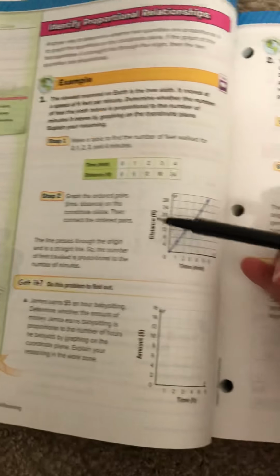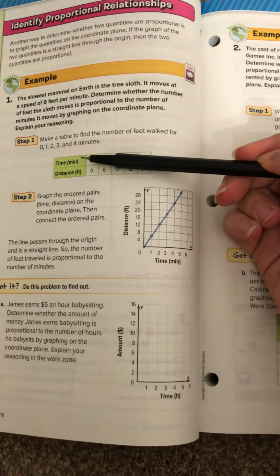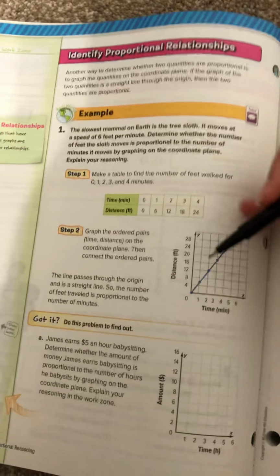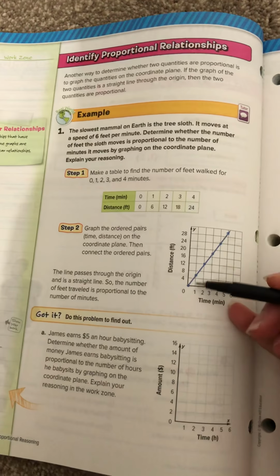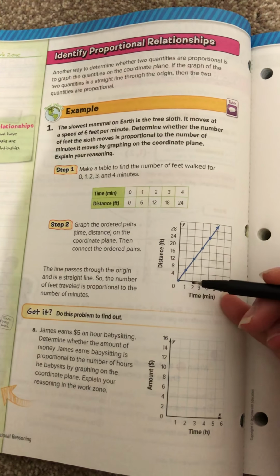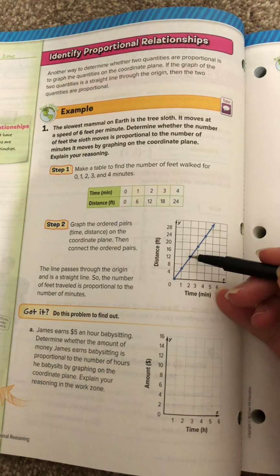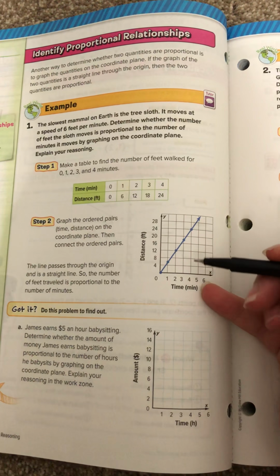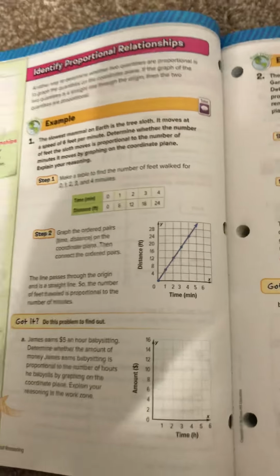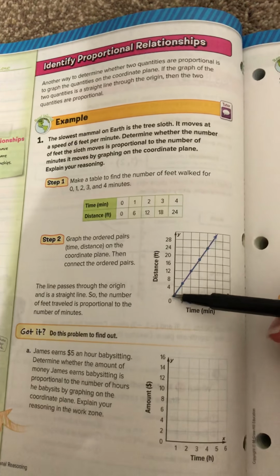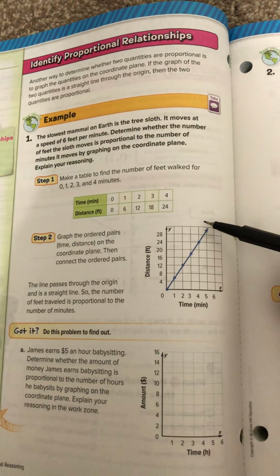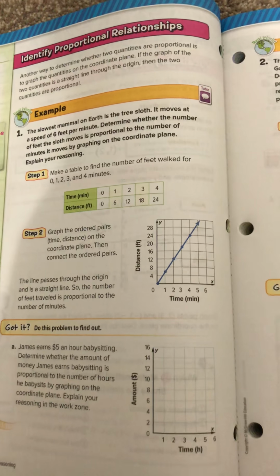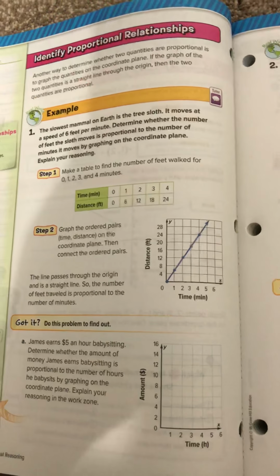So, everything here has been graphed. We took our data table and we graphed it. The point 1, 6 is present, over 1 up 6. The point 2, 12, over 2 up 12. 3 and 18. 4 and 24. We saw that it goes through the origin, it is increasing, and it is a straight line. So yes, that is proportional.